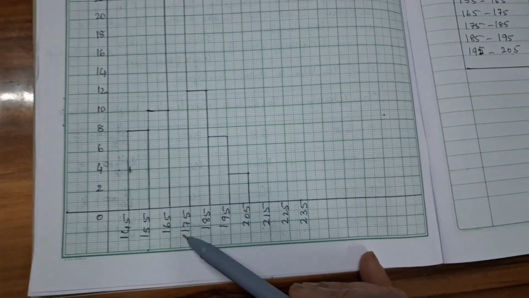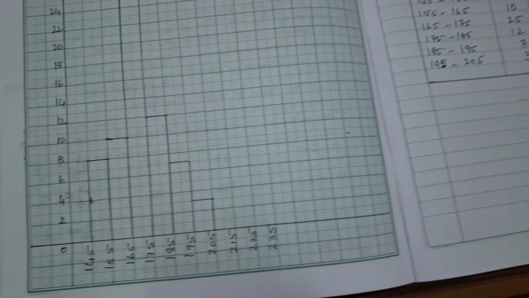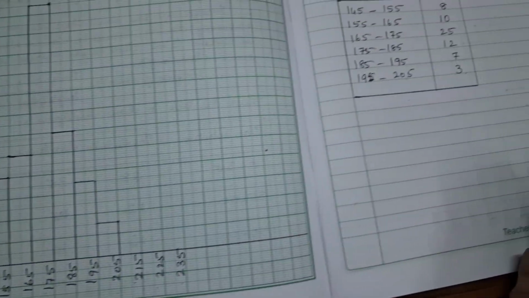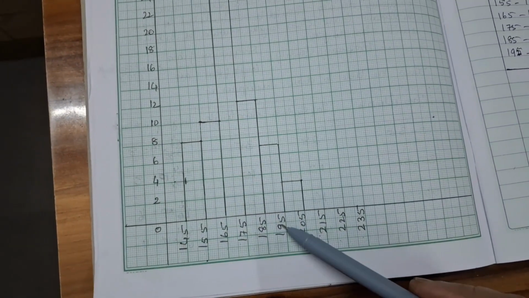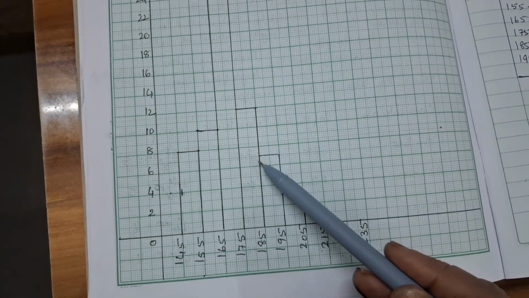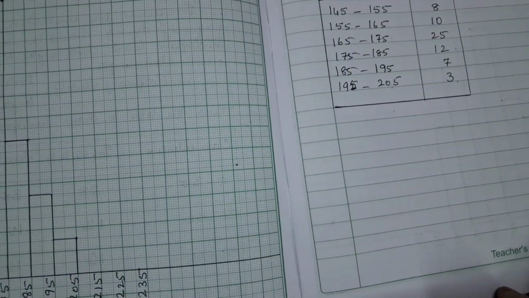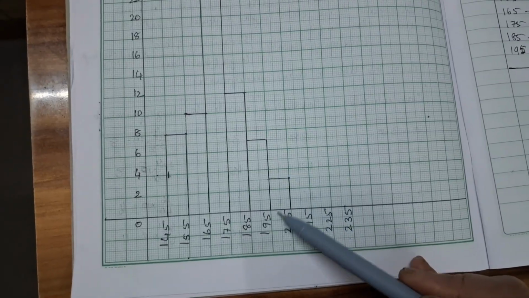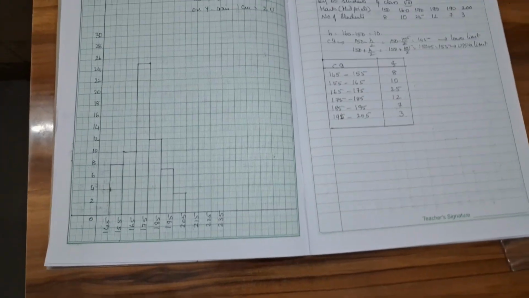This is the bar I have got. Then 175 to 185, 12 units. And 185 to 195, 7: 6 and 8, in between, 7. And 195 to 205, I have got 3. So between 2 and 4, 3.